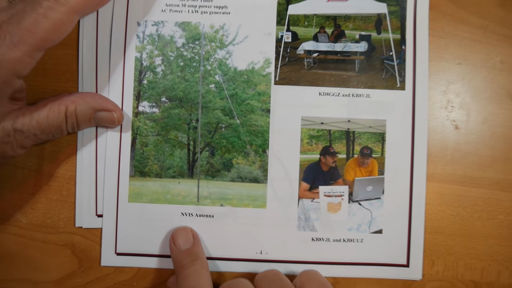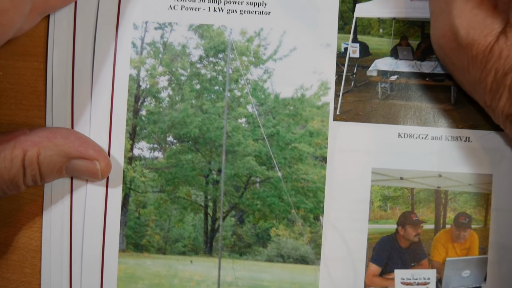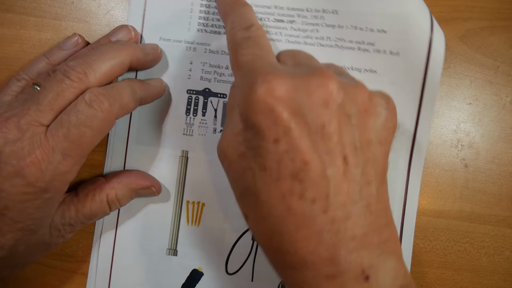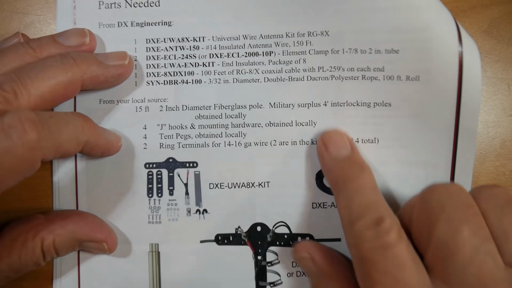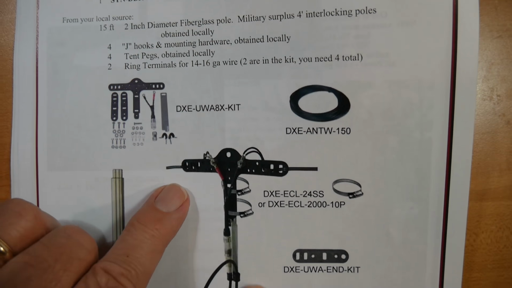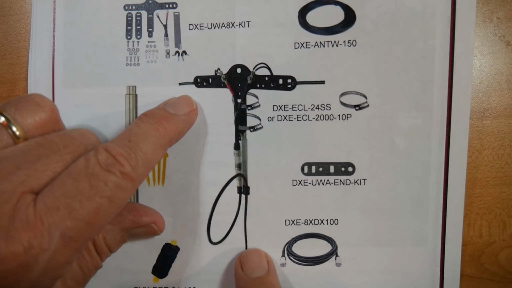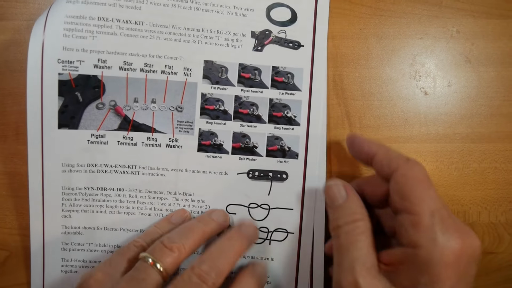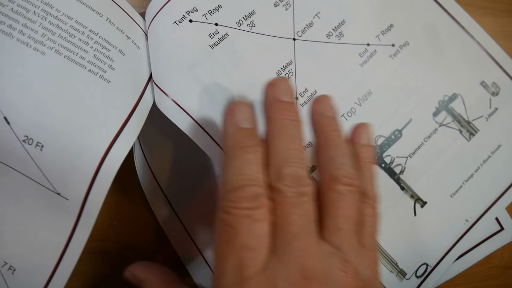This is a contest station where they are using this NVIS antenna. Now, they show you here the parts to buy. A lot of these you can get yourself, okay, make yourself. And this shows the center of the thing, how the coax comes up, okay, is hooked to the two antennas. Now the two antennas are crossed from each other.